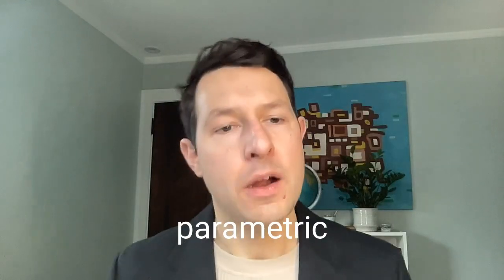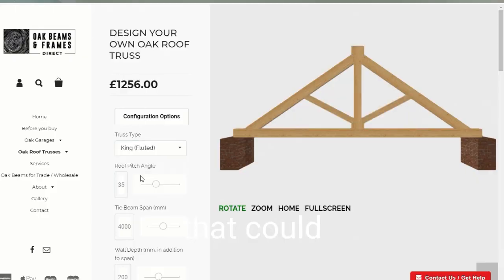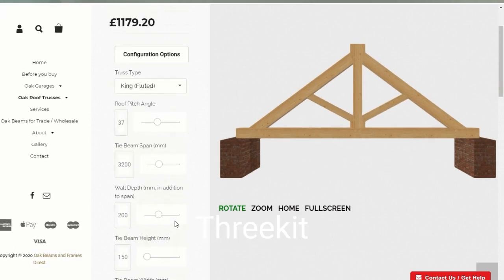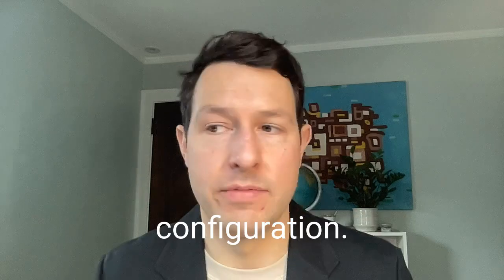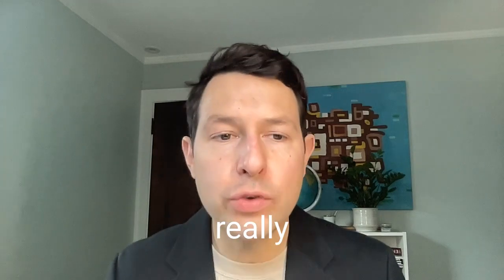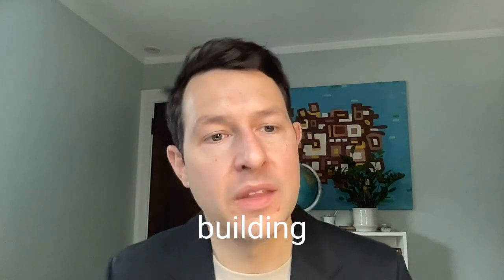Now, what about parametric configuration? What if you have a product that could be 2 feet wide or 6 feet wide? And what does that mean to other parts of your product? Threekit offers parametric configuration. And so this is its own visual rules engine that's really particular and really special in the world of building materials.